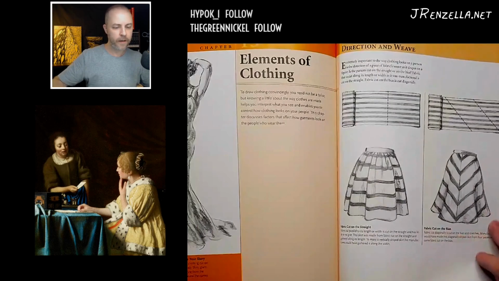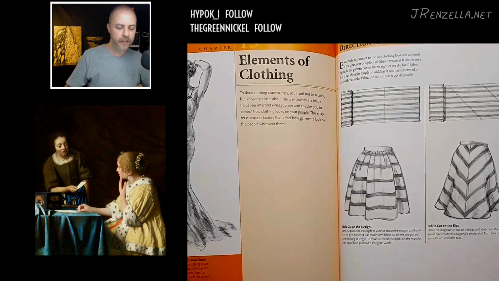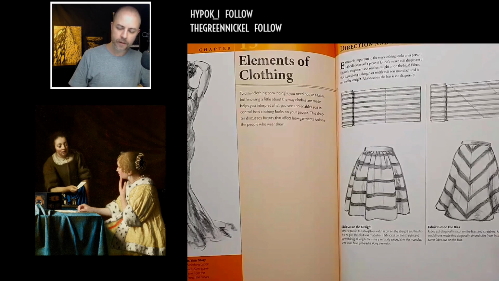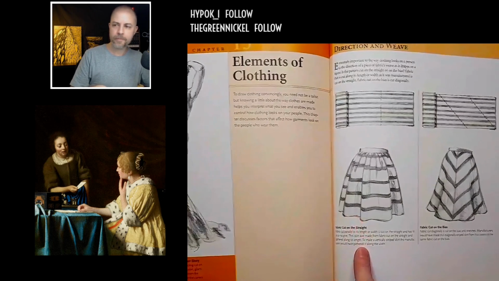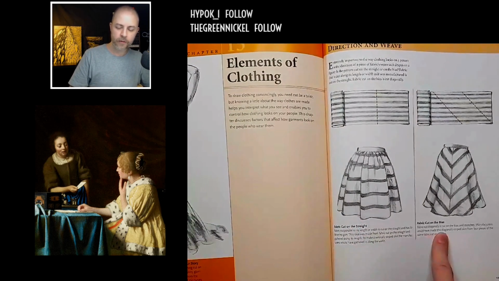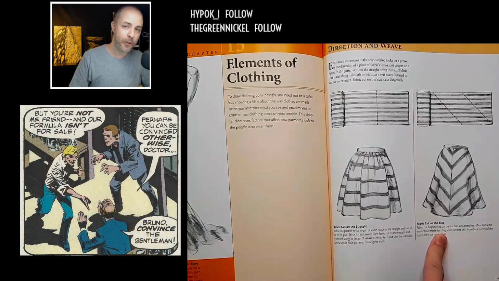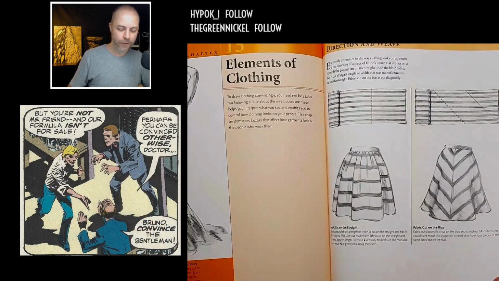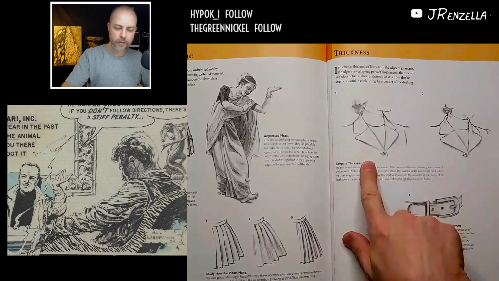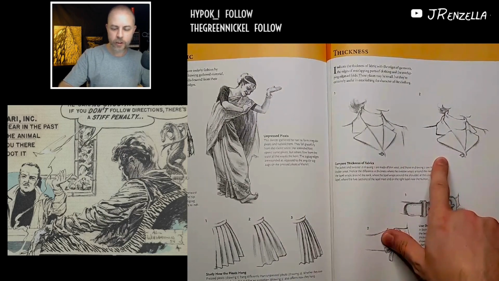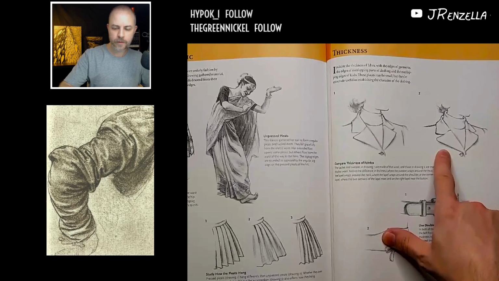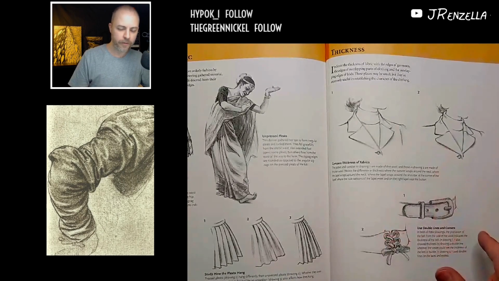This goes real deep on fabric. It tells about fabric cut on the straight versus cut on the bias, which I'm sure we all know what that means, and how to do the folds on that. Yeah, so this is an interesting thing. Just a little subtle difference here. It gets a thicker fabric versus thinner.